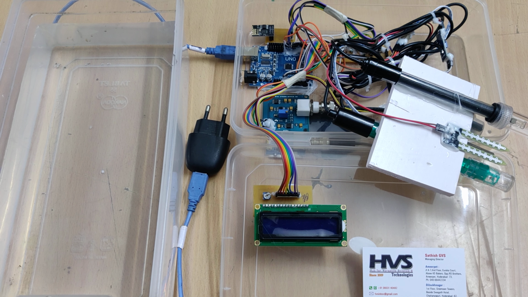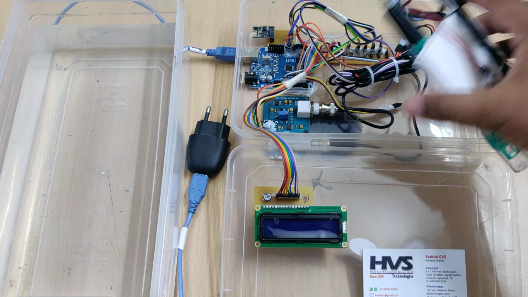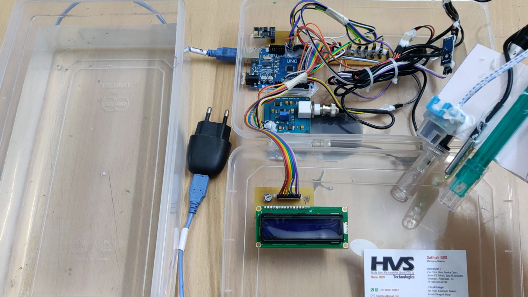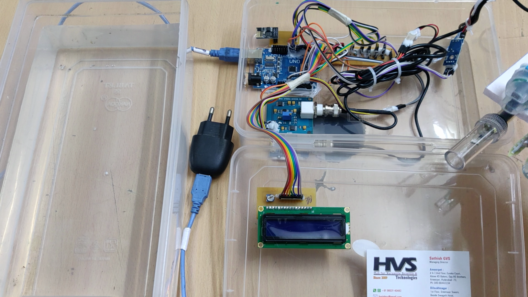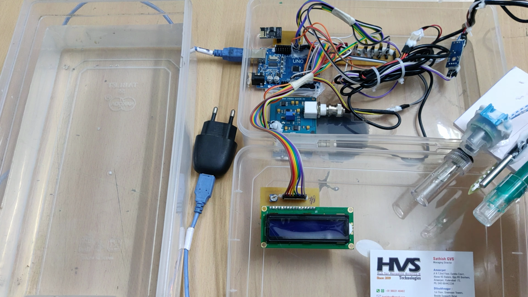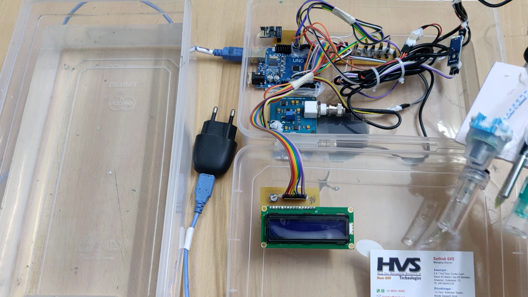Welcome to the project demonstration of water quality monitoring system through IoT using Arduino Uno. So in this project we are going to monitor the water quality parameters like pH and temperature from DS18B20. It's a waterproof resistance sensor, and next pH sensor, and next turbidity sensor.